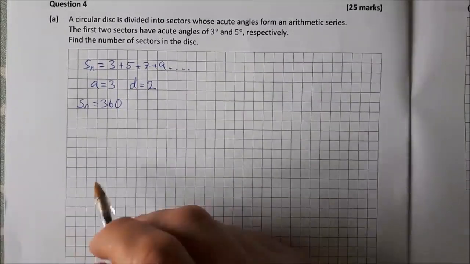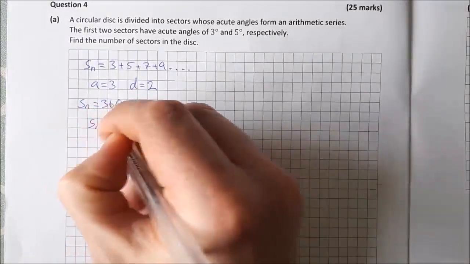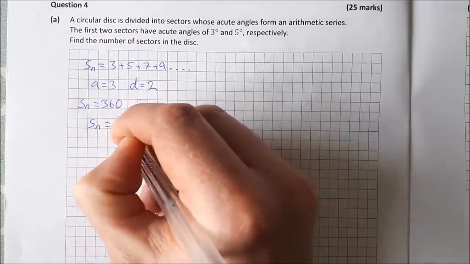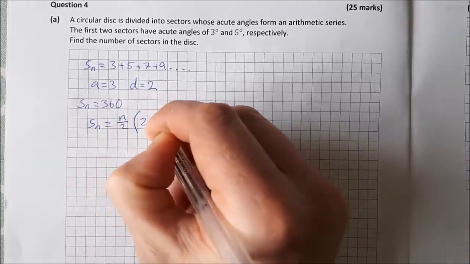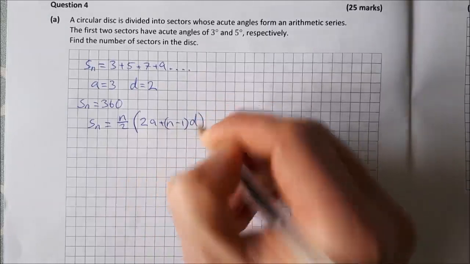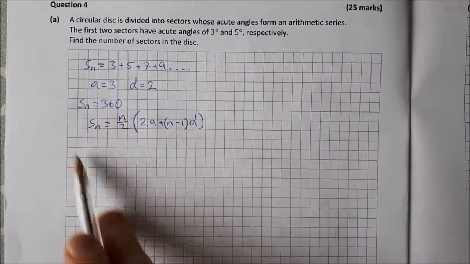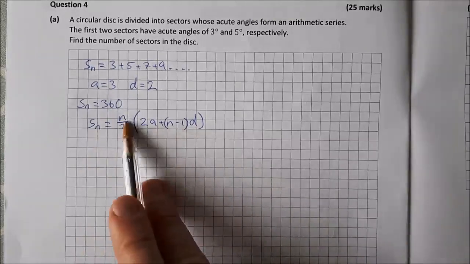So if I use my formula, S of n is equal to n over 2 times 2a plus n minus 1 times d. I have a, I have d, I have S of n, and I'm looking for n.